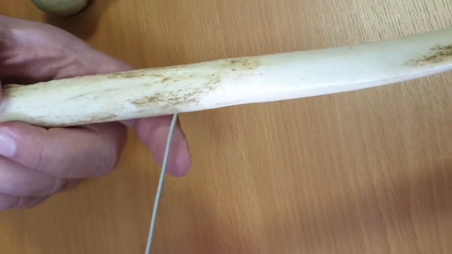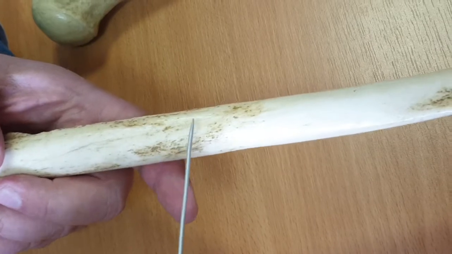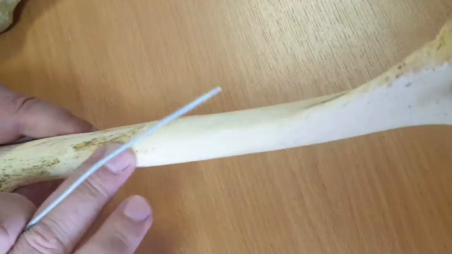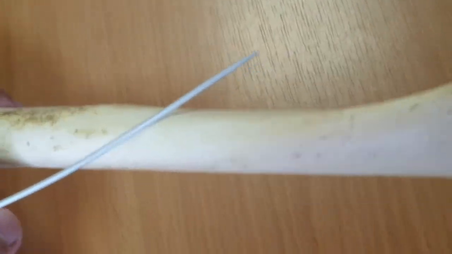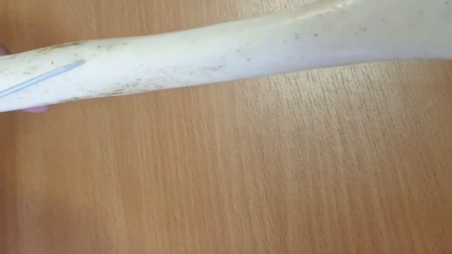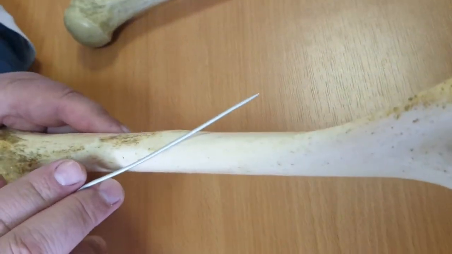Next, the diaphysis of the humerus has a tuberosity, the place of attachment of the deltoid muscle. That is why it is tuberositas deltoidea. And posteriorly, the humerus has a wide groove, where the radial nerve passes. That is why the name of this groove is sulcus nervi radialis.